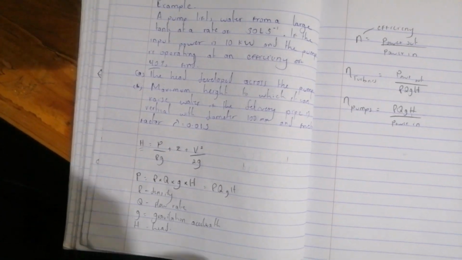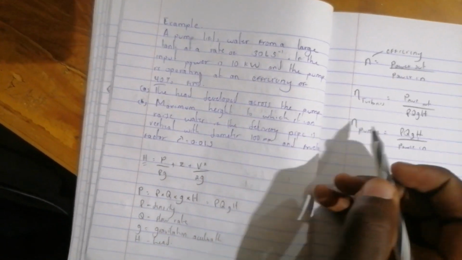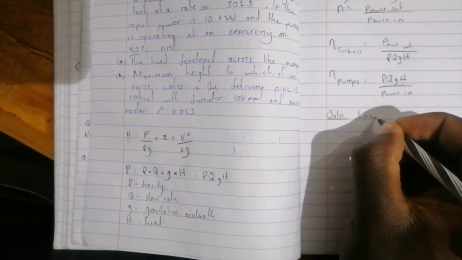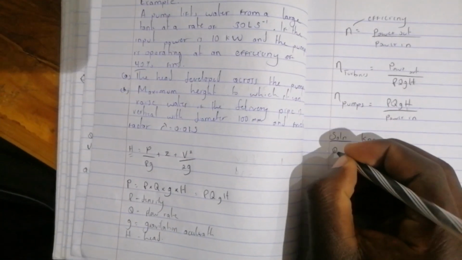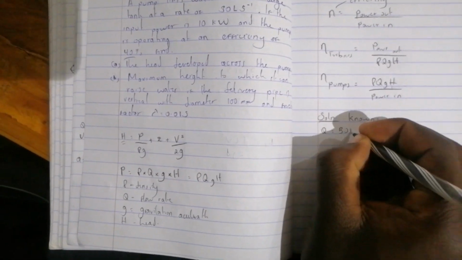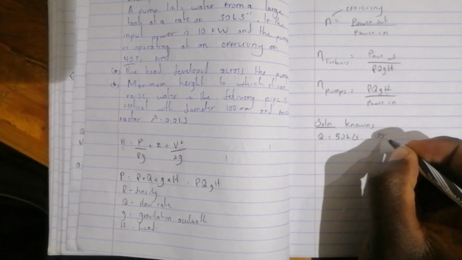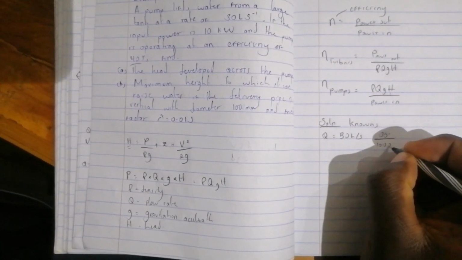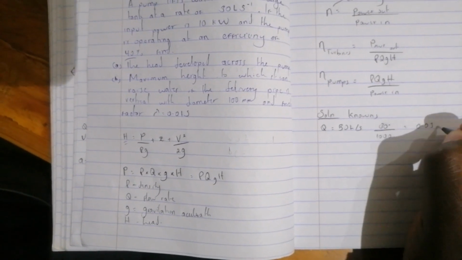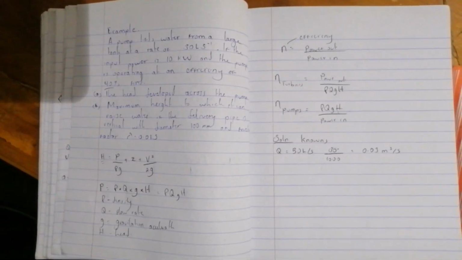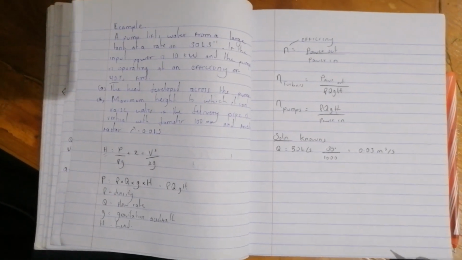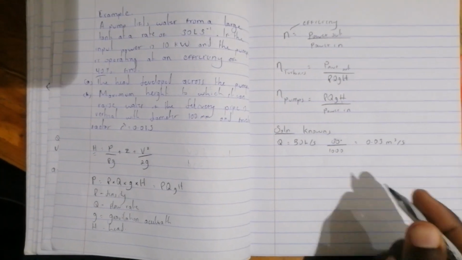Head developed across the pump. In the question, let's list the solution. We have the knowns. Q, the flow rate, is 30 liters per second. You can convert this into SI units by dividing by 1000, so it becomes 0.03 cubic meters per second. It's always good to work with SI units to make your work a lot easier.